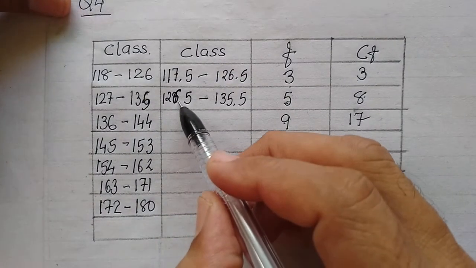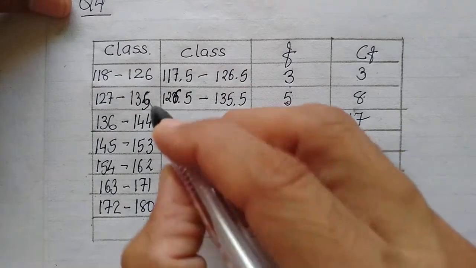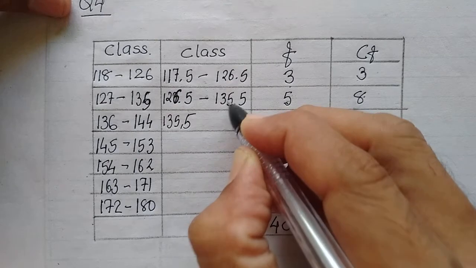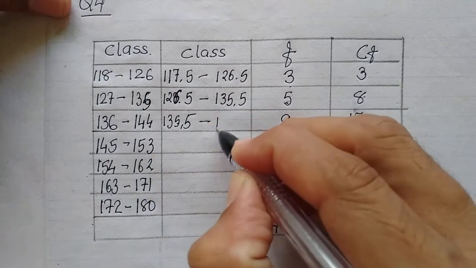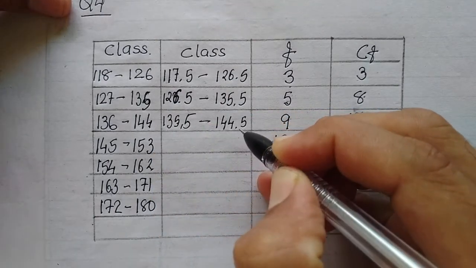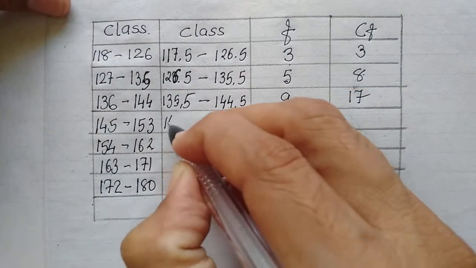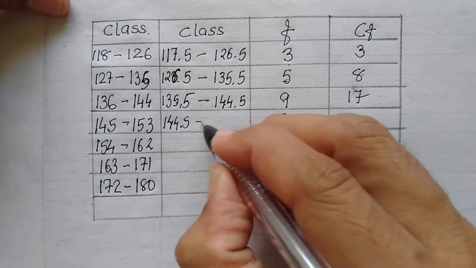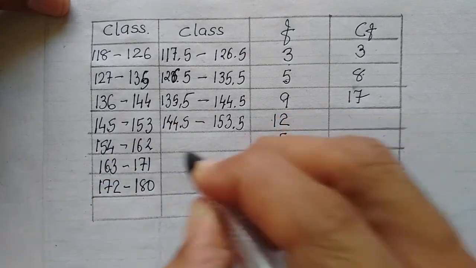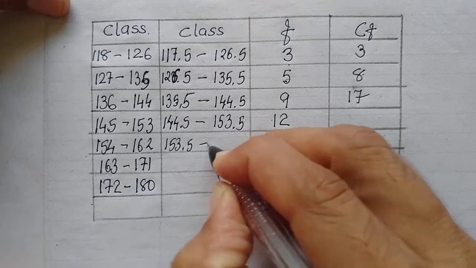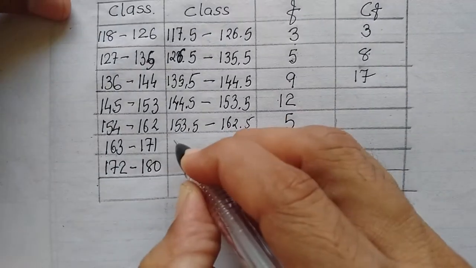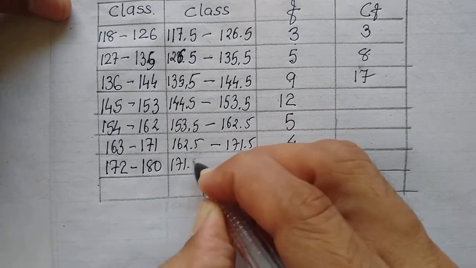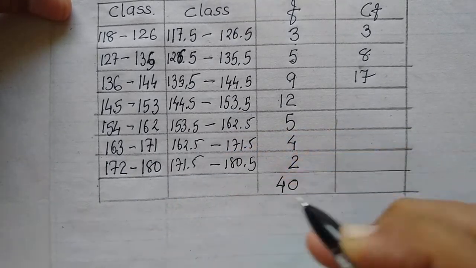Here you can see that this number and this number are the same, so after subtracting 0.5 here and adding 0.5 there, it comes the same. The class limits are 153.5, 162.5, 171.5, and finally 180.5.